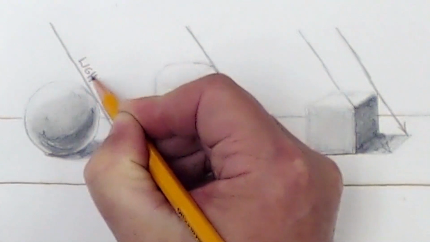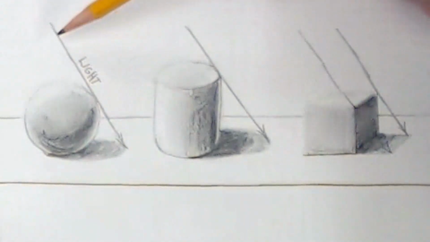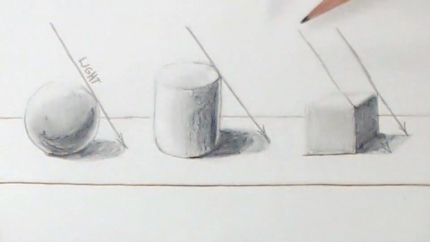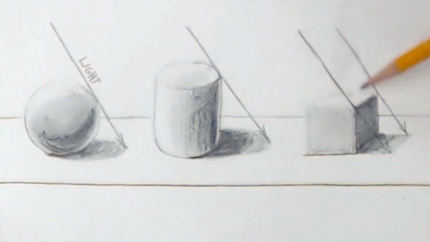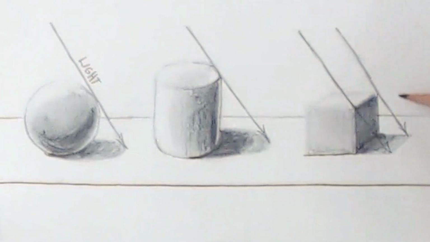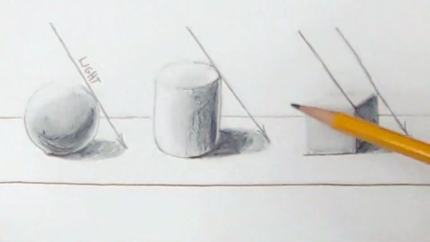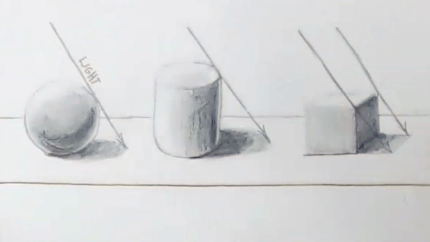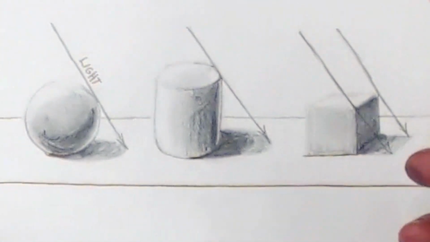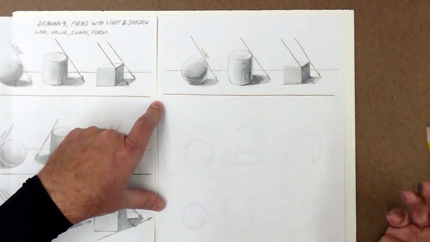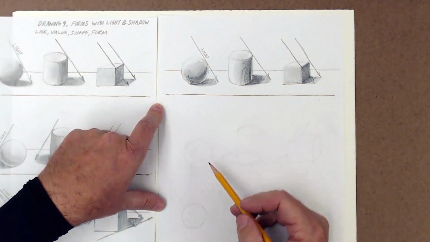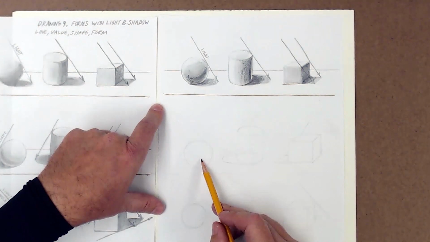Let's label it light, L-I-G-H-T, because it is. And in the next few drawings, you're going to actually put in the light rays, as in, you're going to put in arrows that indicate the light, because I really want you to have sort of a mental picture of it, a mental clarity of where it goes. Because it's all about that light.